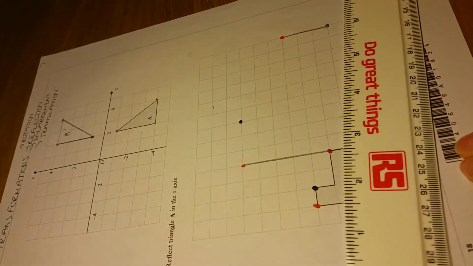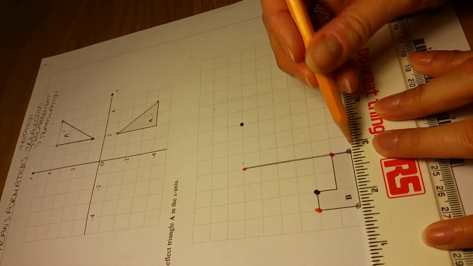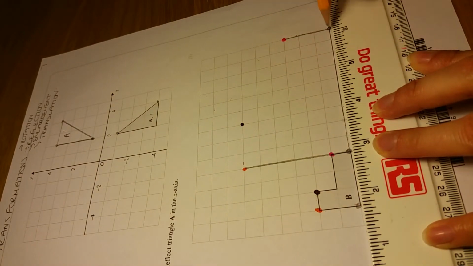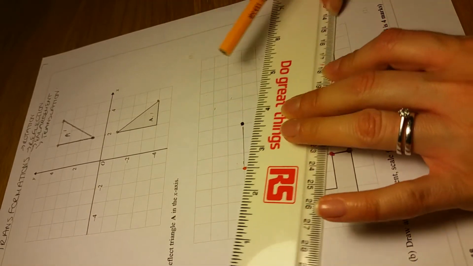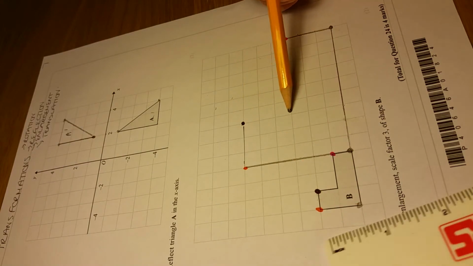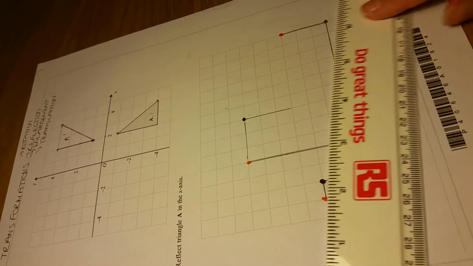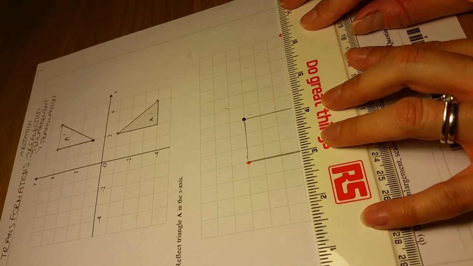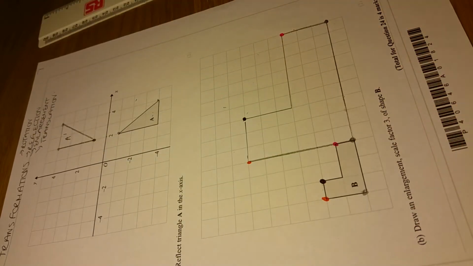So join up the ones you definitely know before you start joining up the rest. Prime example of why we use a pencil, like I did at the start. Now from there, this point comes down 1, so it's going to come down 3. 3 times bigger, but to be fair we knew that anyway because this one's got to go straight across, so it should look exactly the same shape but 3 times bigger.